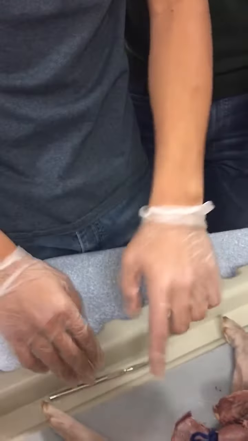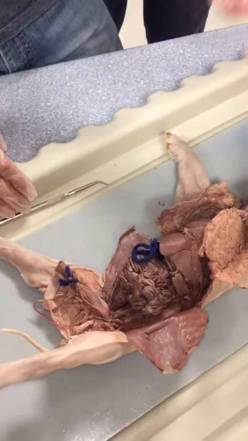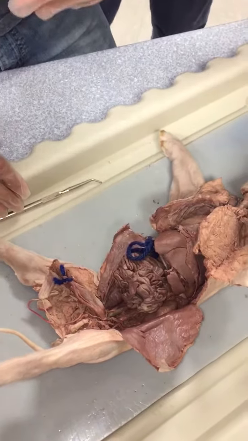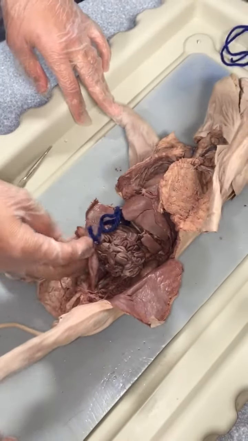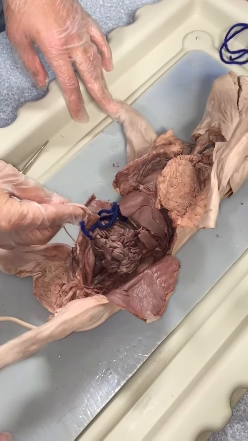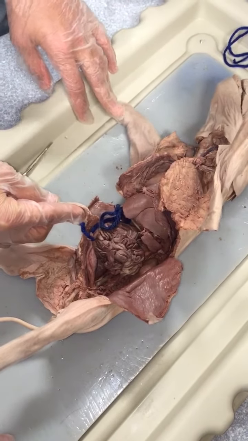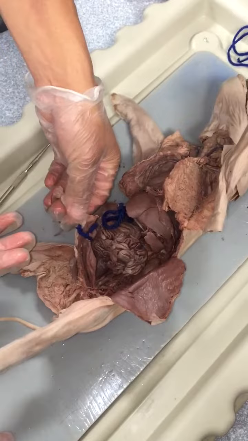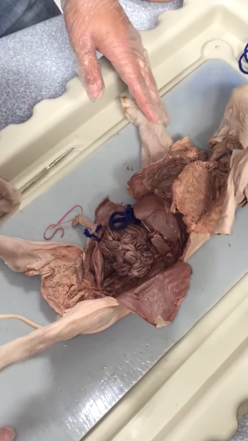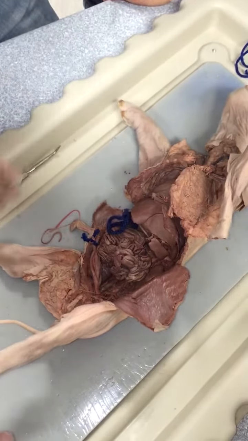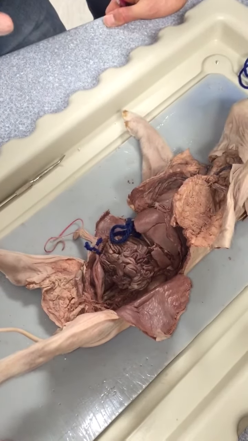Both the ductus venosus and ductus arteriosus are essentially closed off because you don't need them anymore once you're born. Like the umbilical cord, you don't need nutrients from the mom anymore when you're born. So that closes off. It's like between the umbilical cord and superior vena cava and portal vein kind of.